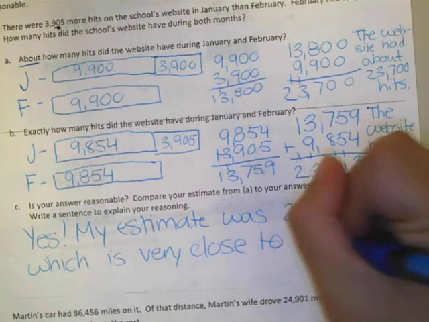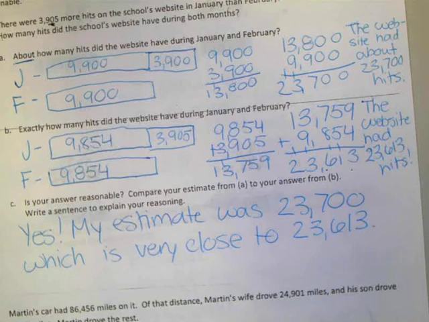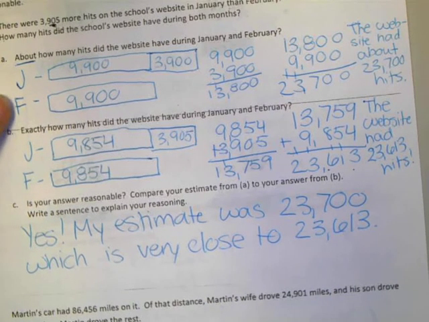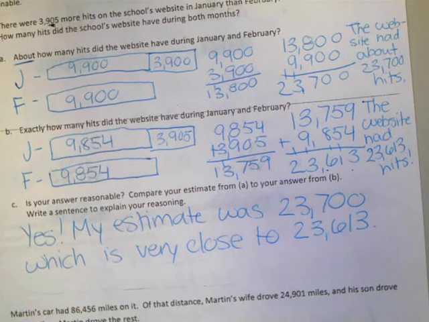23,613. If you rounded your first part A to the nearest 1,000, you might have a different answer than me because I rounded mine to the nearest 100. So check yours. If you have any questions, come find me and I will help you.